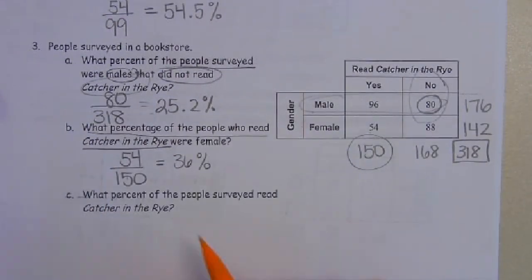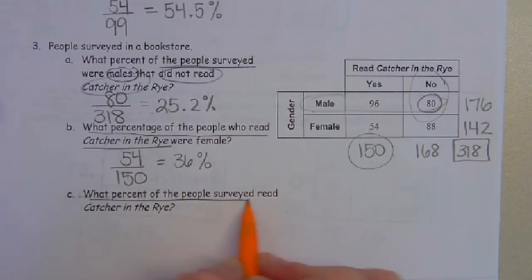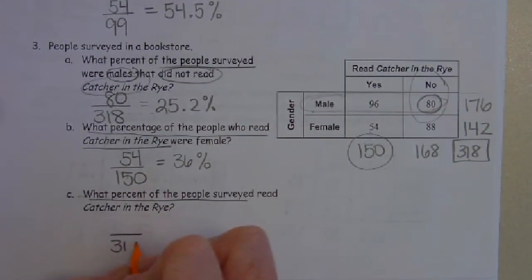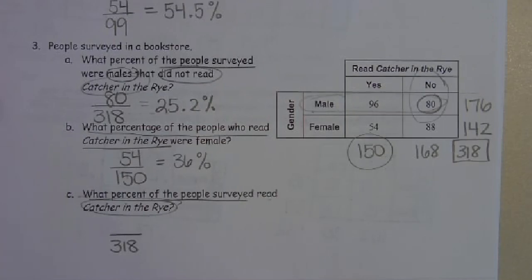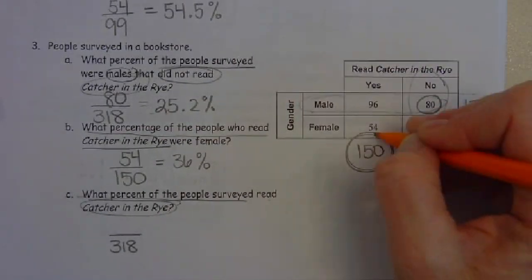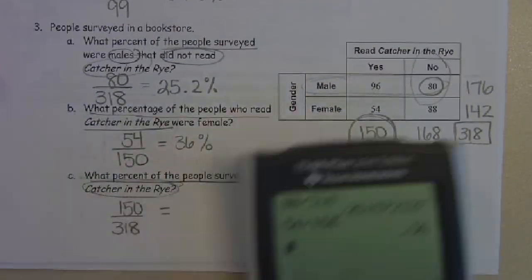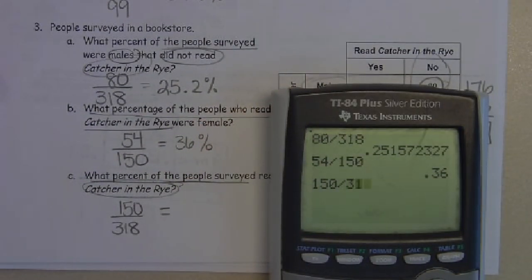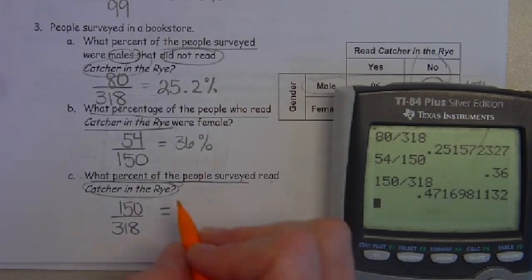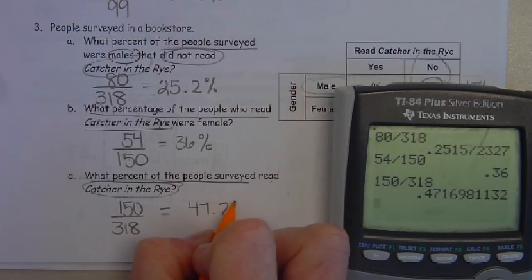And then my last one, what percent of the people surveyed actually read the book? So there were 318 total people. My total people that read the book were 150. So I take 150, divide it by 318, and I get 47.2%.